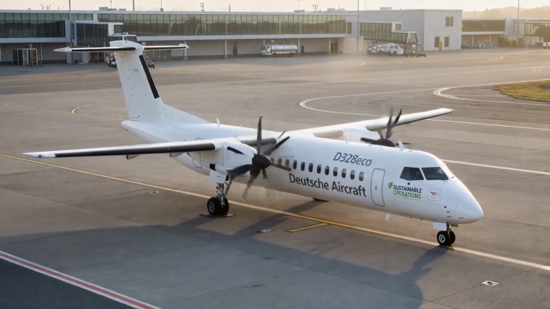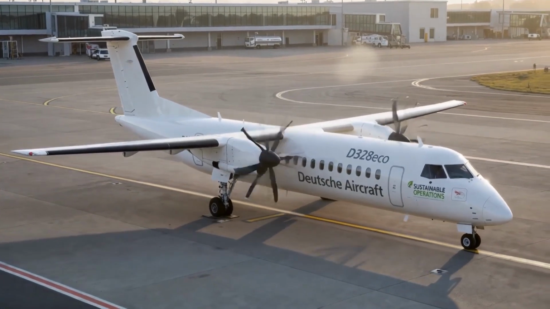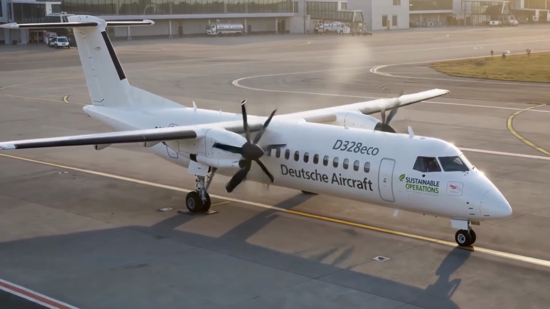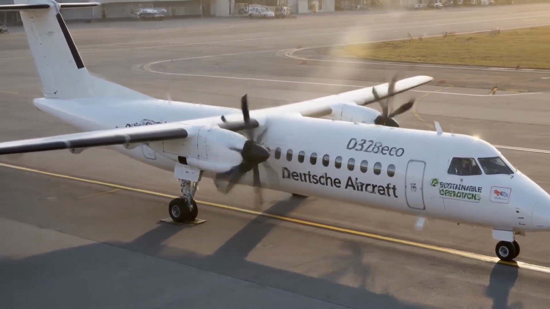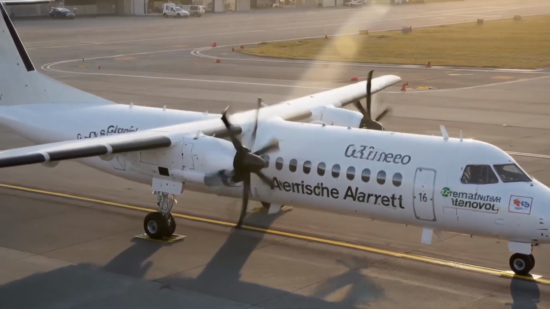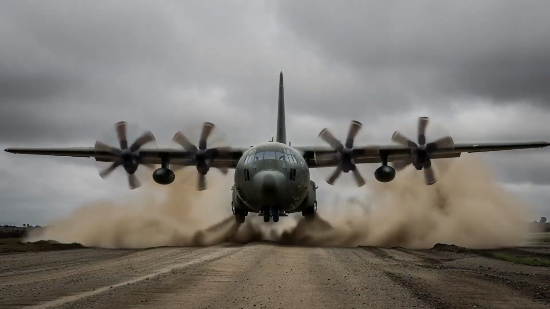Industry trends and future outlook. Deutsche Aircraft D328 Eco. This new aircraft, expected to enter service in late 2027, is designed to operate on 100% sustainable aviation fuel, SAF.